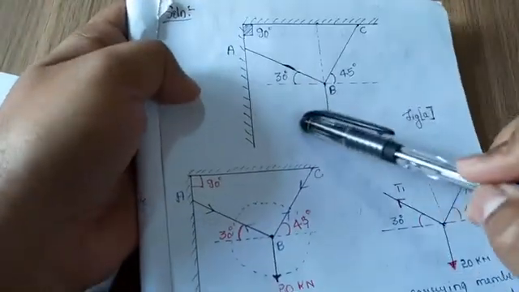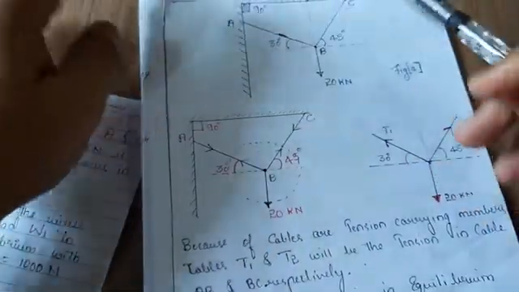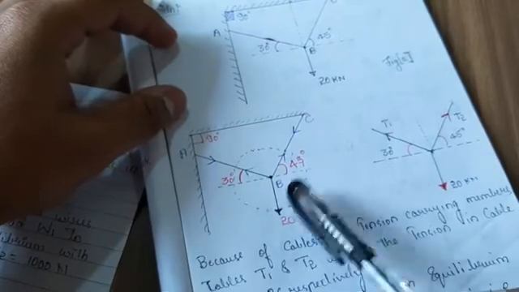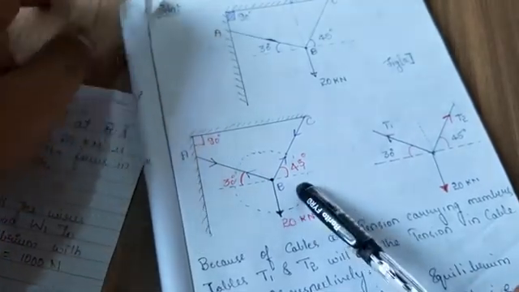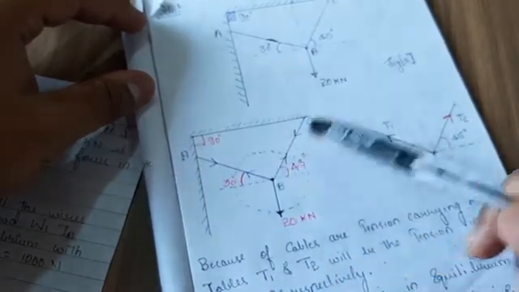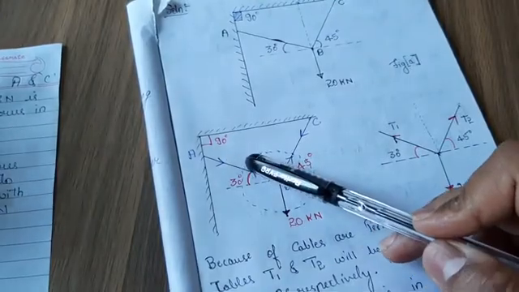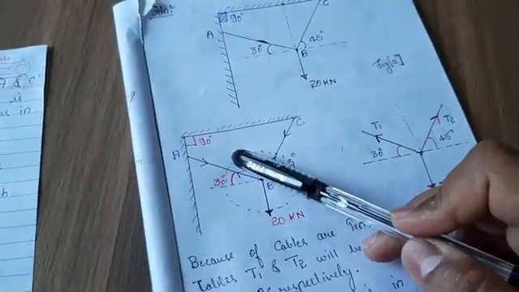So here is the sketch. They will be giving you only the sketch. These two we have drawn in order to solve the problem. Now you can see the angle made is 30 degrees for this one, and this will be 45 degrees. As I said, these are the cables, and cables will be carrying only the tension forces.